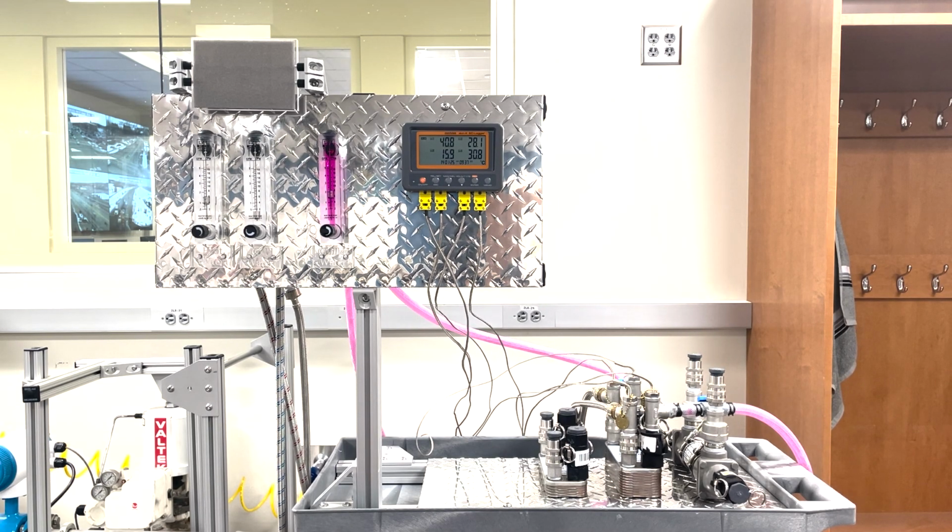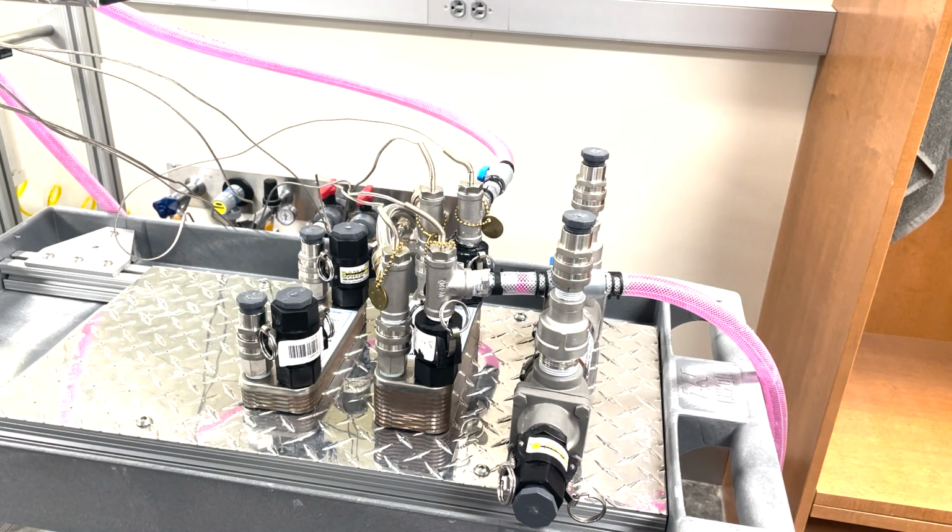This is the experimental apparatus for the heat exchanger basics lab. Three different heat exchangers are available on the unit: one small brazed plate heat exchanger, one large brazed plate heat exchanger, and a shell and tube heat exchanger.